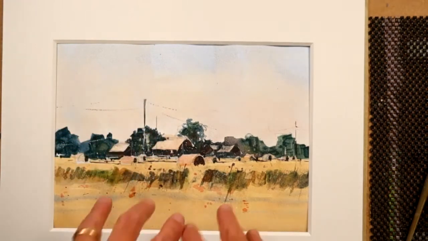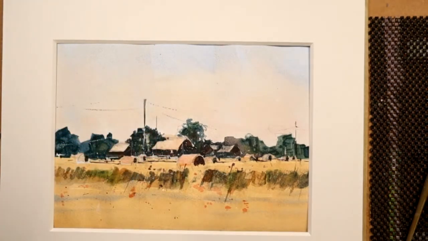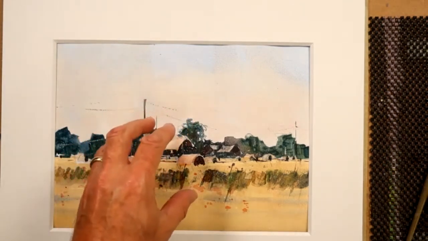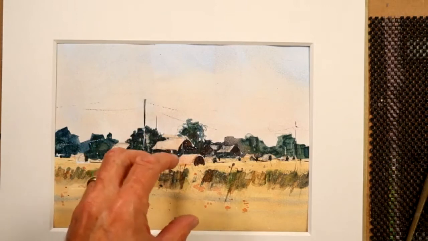Now, if you went really busy in your foreground, you're not going to want to look at that painting because it's visual overload that the eye does not get. You just won't want to look at it. So you have to keep certain things for certain areas in your painting.